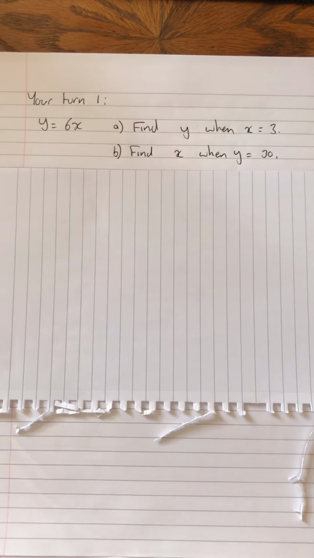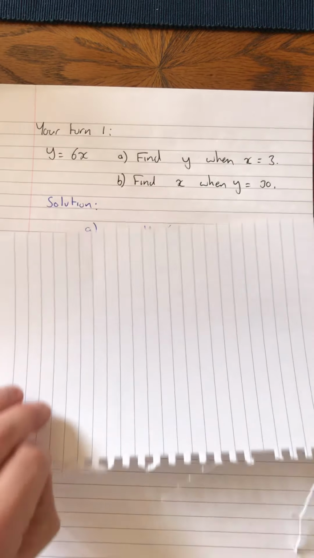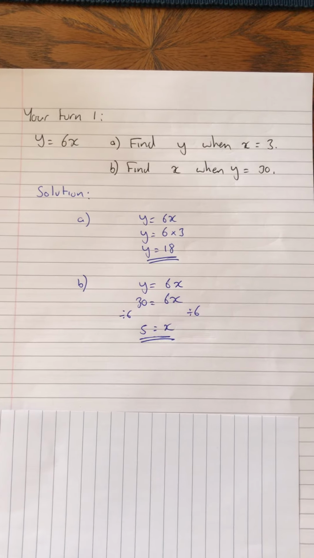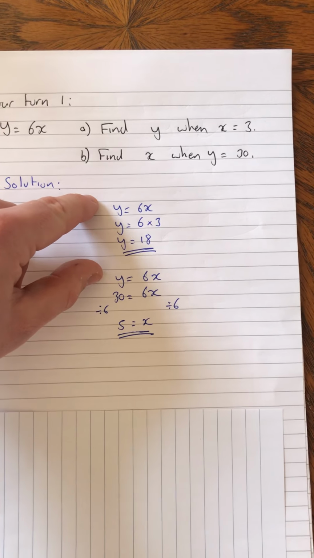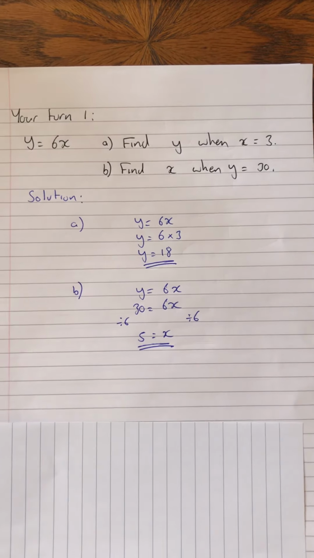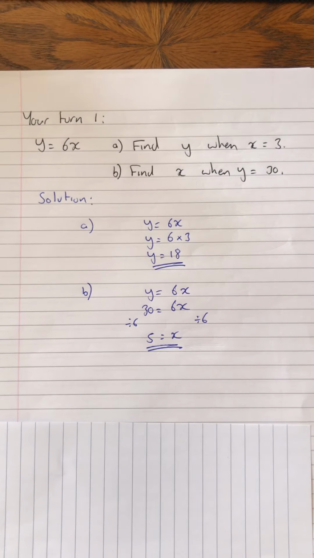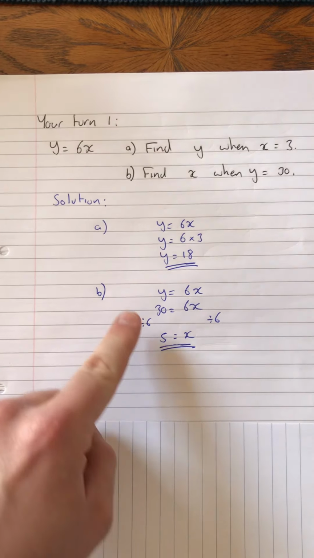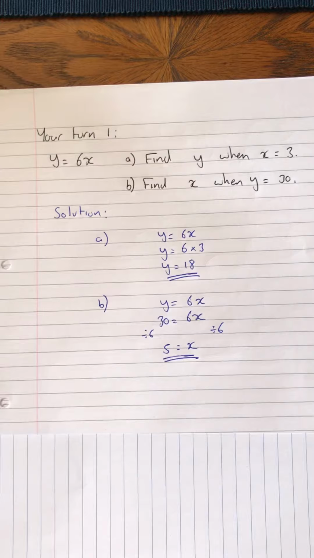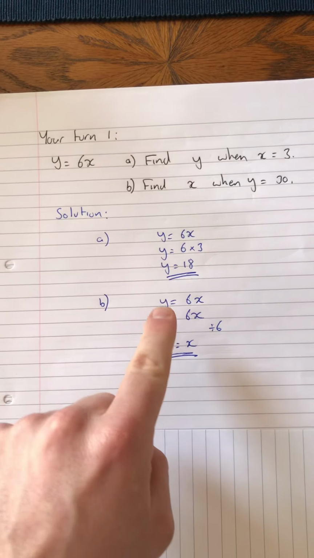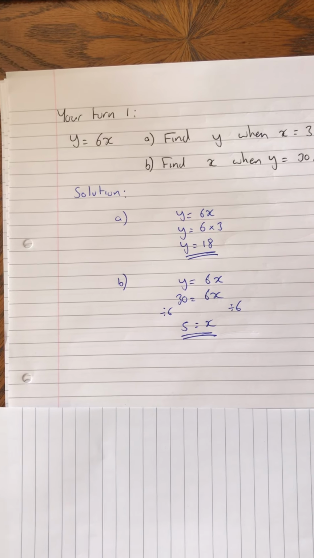Okay guys, you should have had a go at that by now. You should have paused the video to have a go at that. Here are the solutions. So for both of them, we write out the equation. Okay? Then we substitute the bit that we know. So for A, we know that x is 3, so substitute a 3 in there. For the part B, we know that y is 30, so we substitute the 30 into there. And it's just a case of 6 lots of 3 is 18, so y must be 18. Or 30 is equal to 6x, so x must be equal to 5 for that second one.